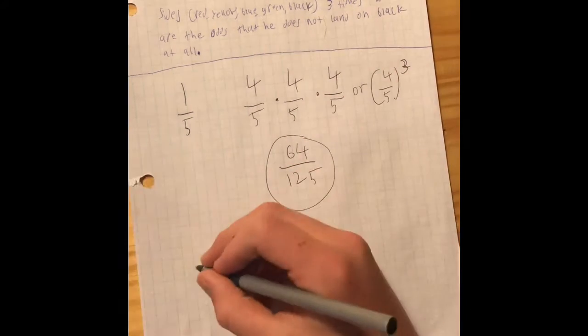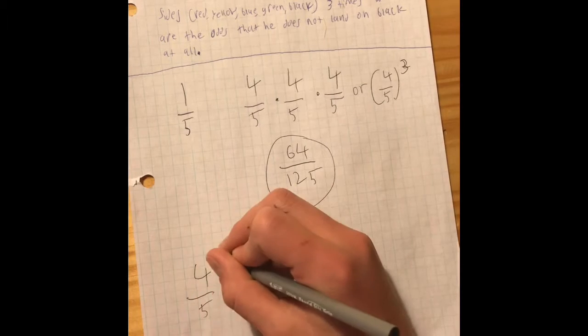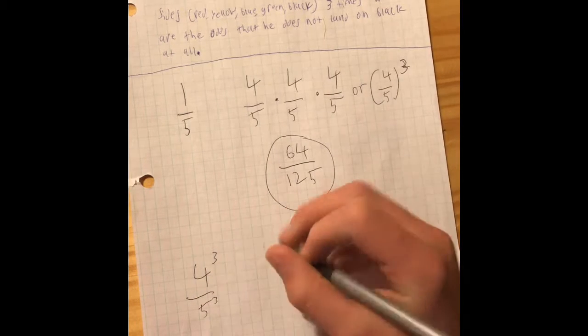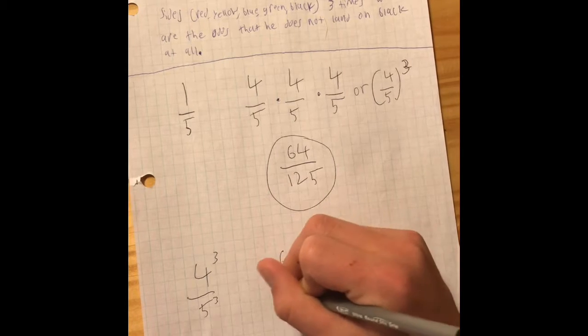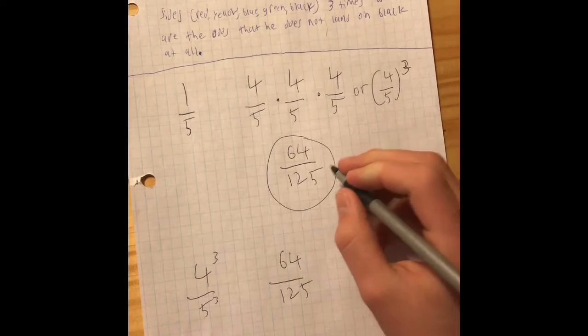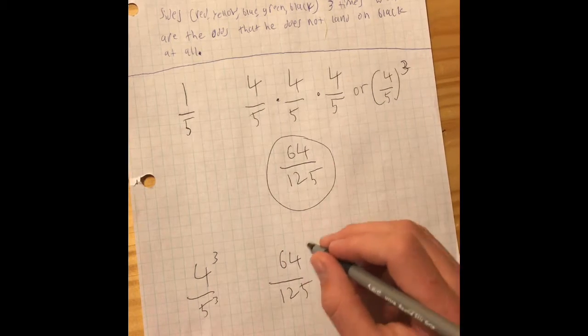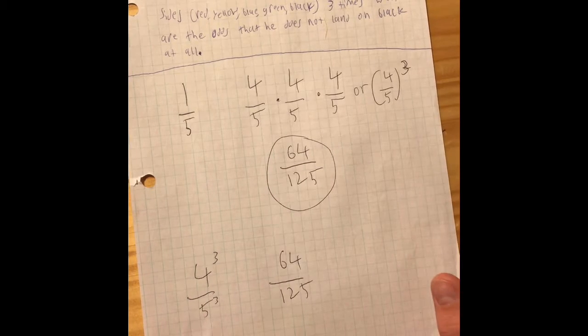Or an easier way to do it would be to do 4 to the third, over 5 to the third, which would get you 64 over 125. So that pretty much sums up 7-1.